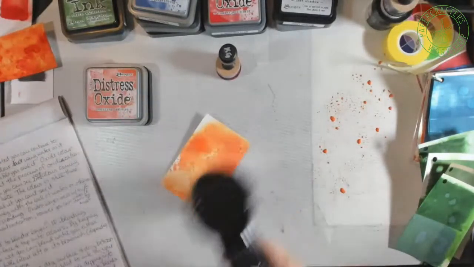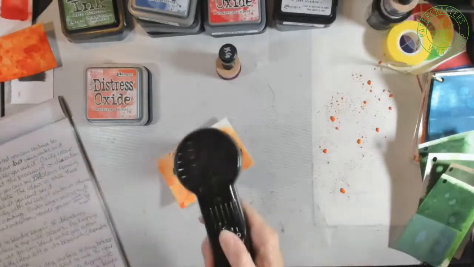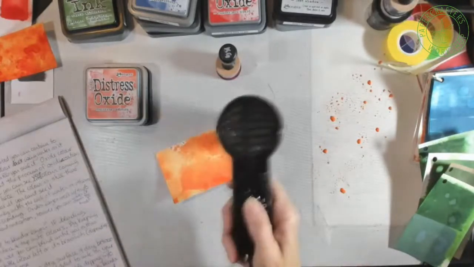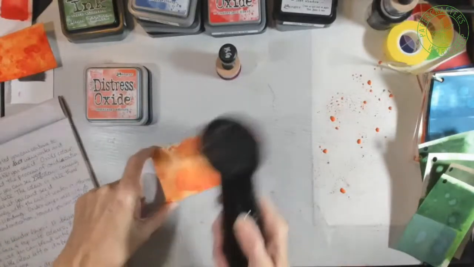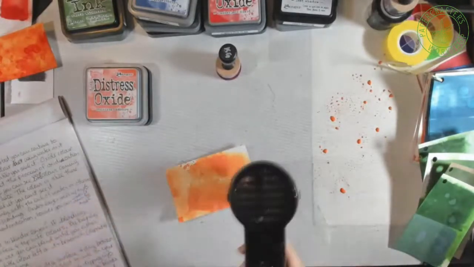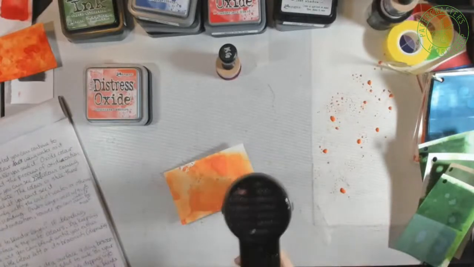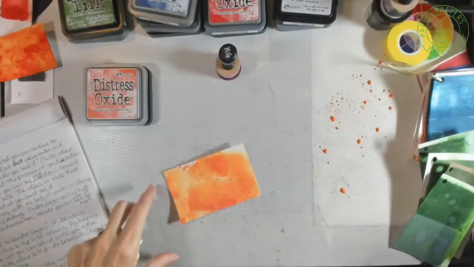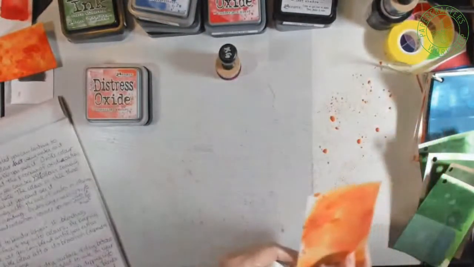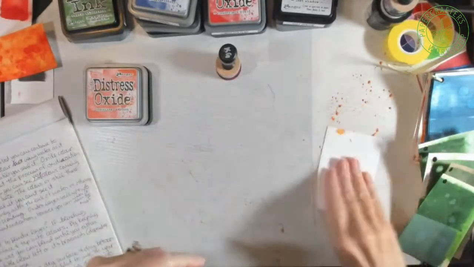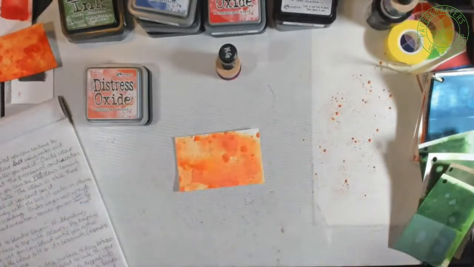Now, you have to be careful. You don't want to overwater things in the beginning either. So when you're putting water, you're really just adding one spray. And that is in both cases. Now look at the level of color layering I have there. And then I go in again and just finish it up.